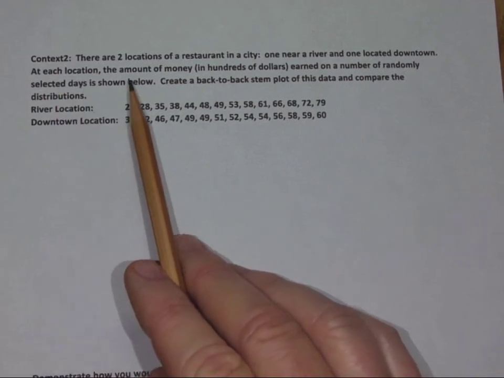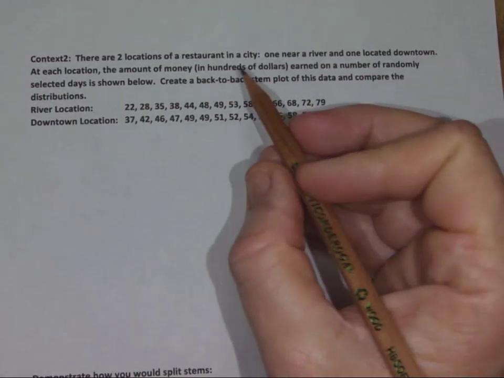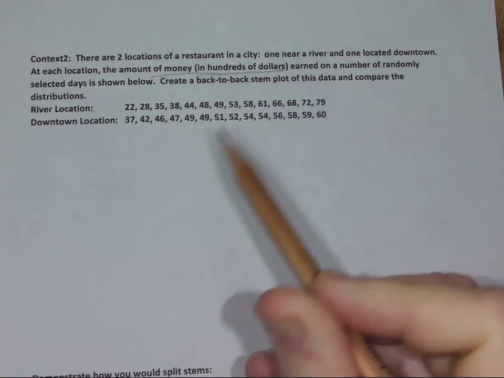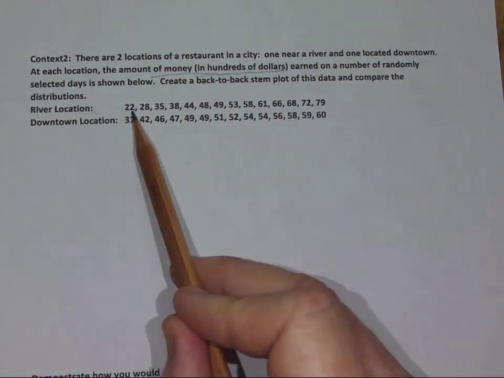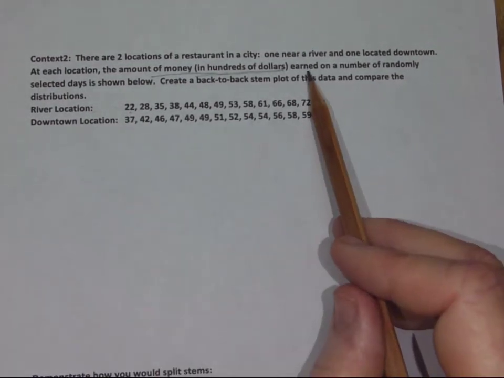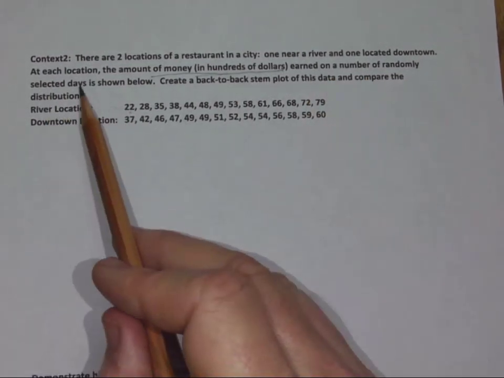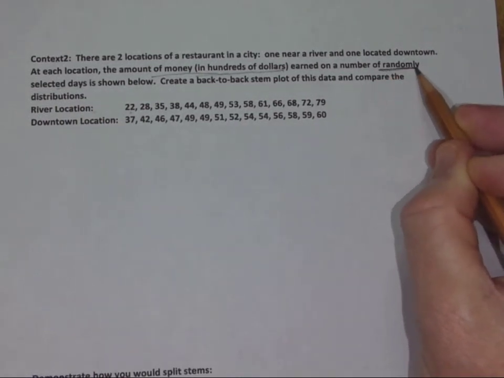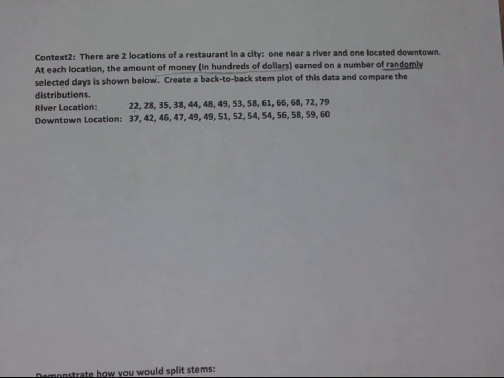At each location, the amount of money is in hundreds of dollars, so pay attention to what our units are. So 22 doesn't represent 22, it represents 2,200. Okay, well anyway, earned on a number of randomly selected days, and that's going to be a really important thing for us later in the year, the fact that we've randomly selected these days.